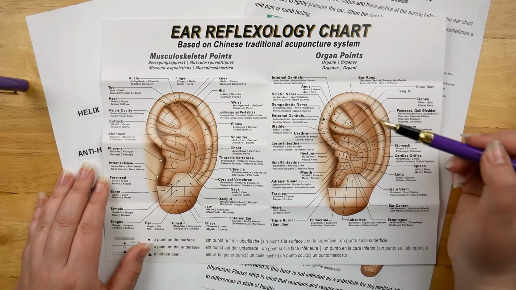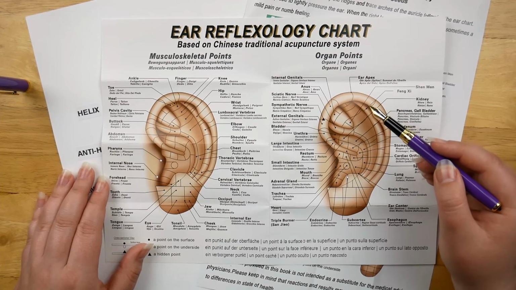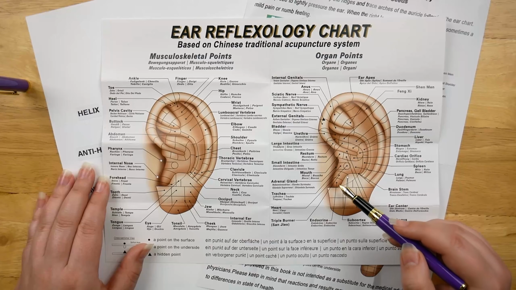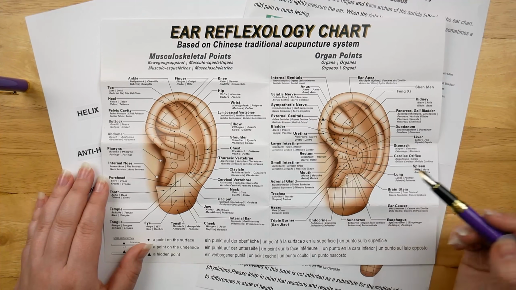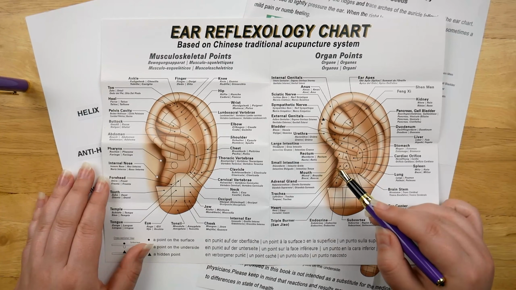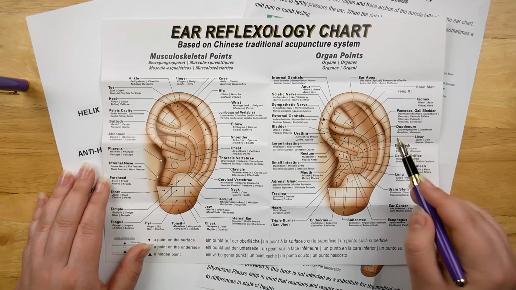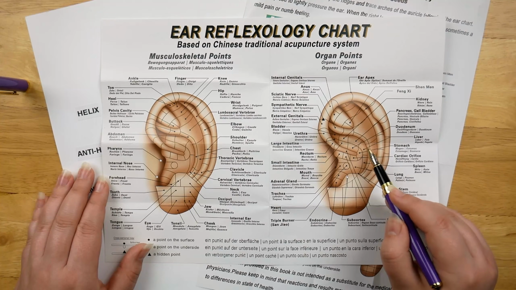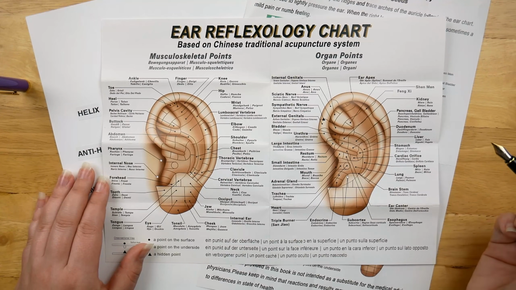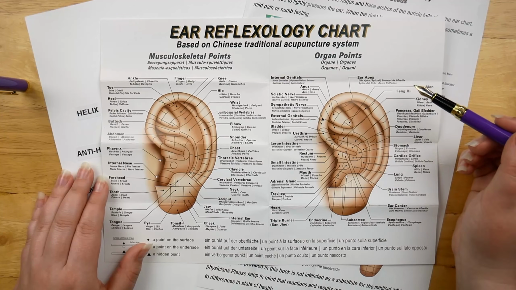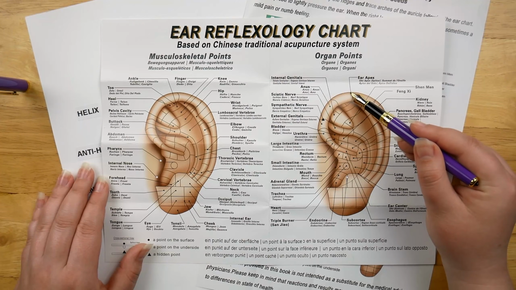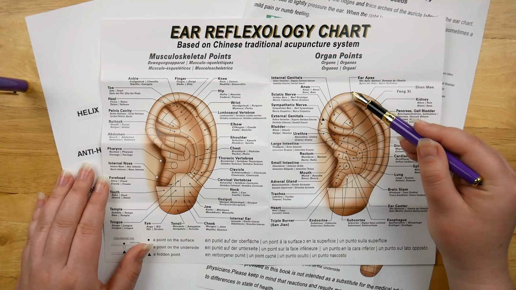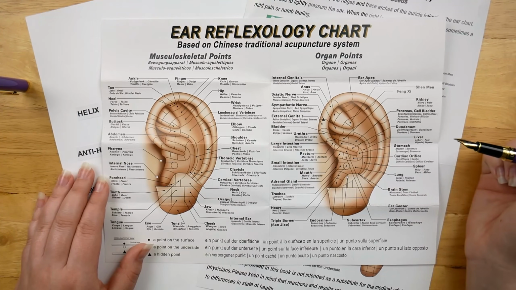Whereas on the organ point side, we have things like the endocrine system right here. We have the mouth. We have the liver right there. We have some special points as well, like the ear apex, the very highest point of the ear.